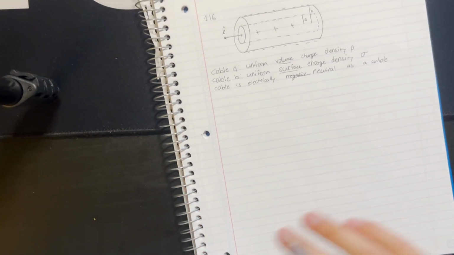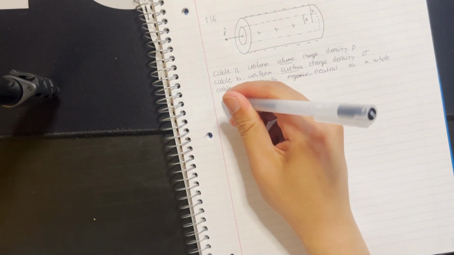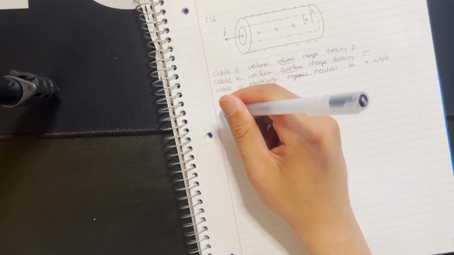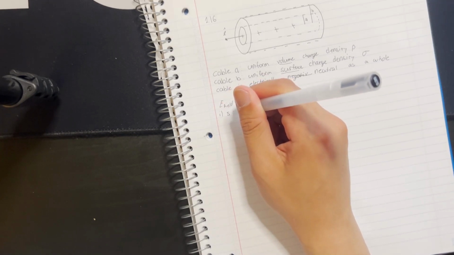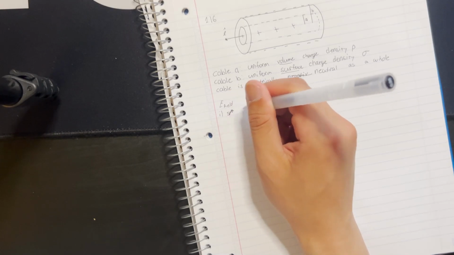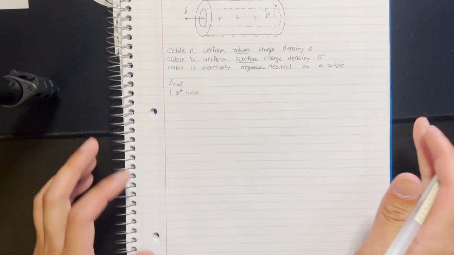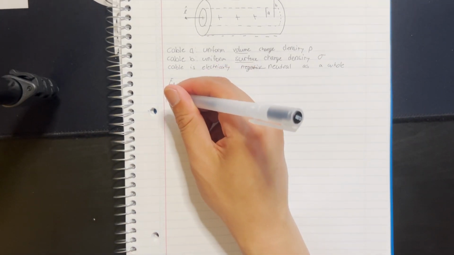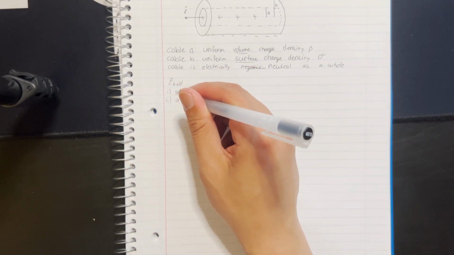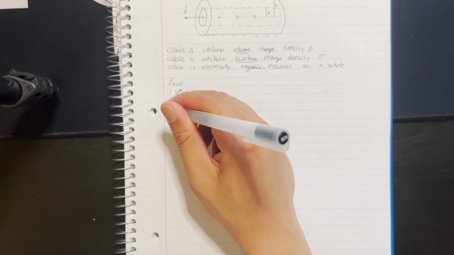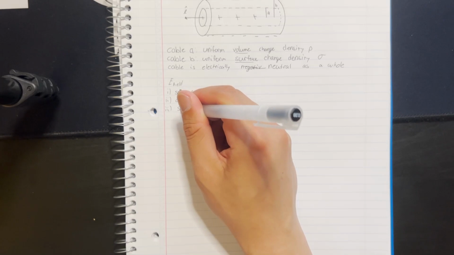So first off, let's see what we've got to find. The electric field of the first part, S less than A, make sure we're right in there. The second part, A is less than S, but S is less than B. Lastly, S greater than B.